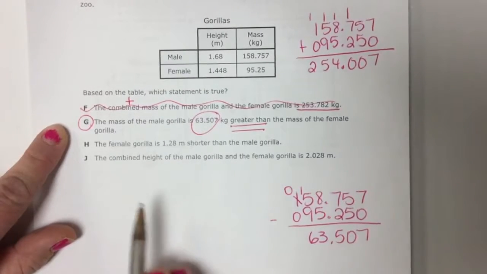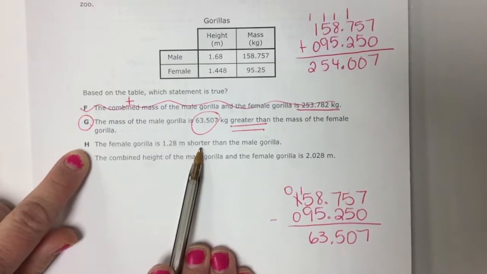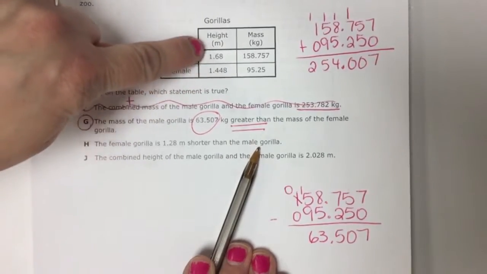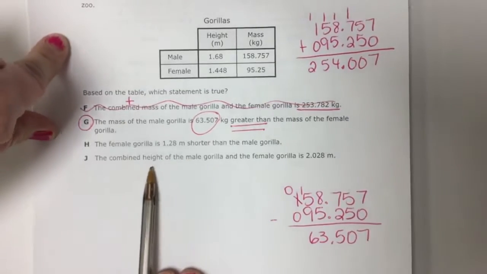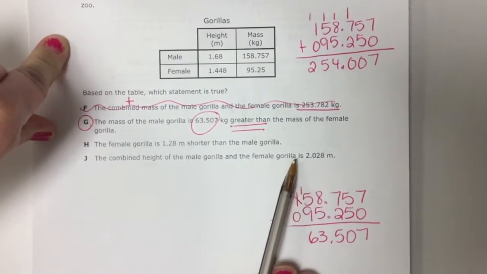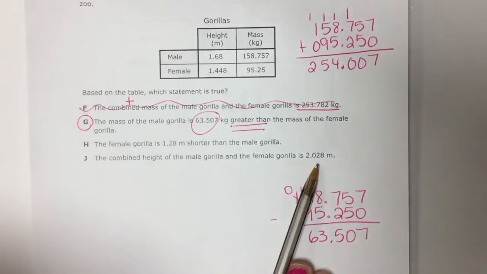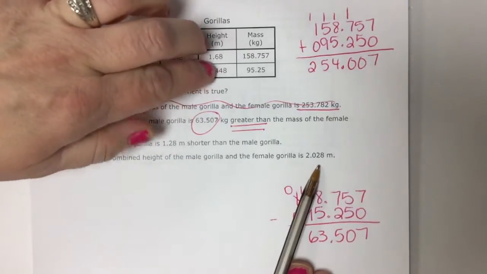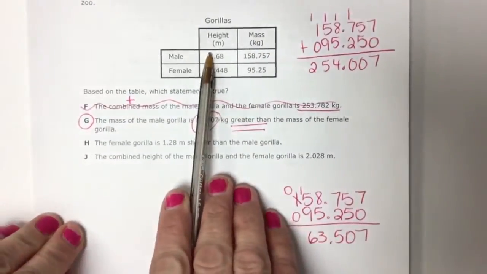Okay. The female gorilla is 1 and 28 hundredths meters shorter than the male. So you would have subtracted the height. The combined height of the male and female is 2 and 28 thousandths meters. So you would have added. So you just had to make sure that you were watching weight and height. Okay.